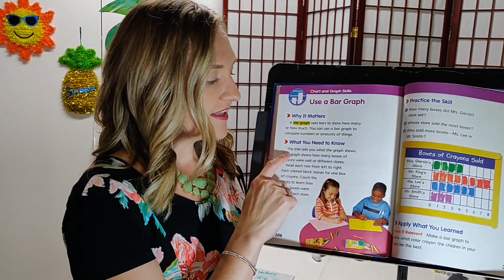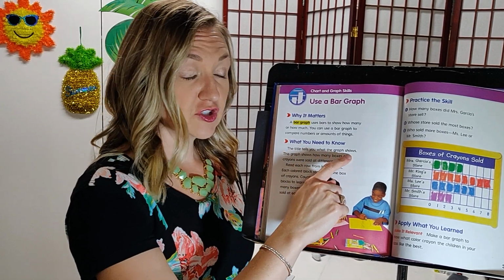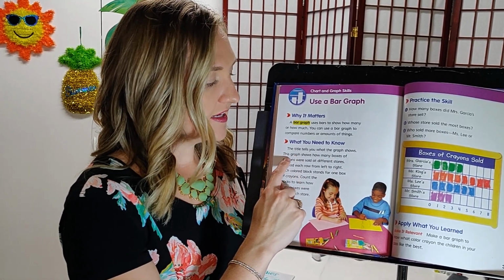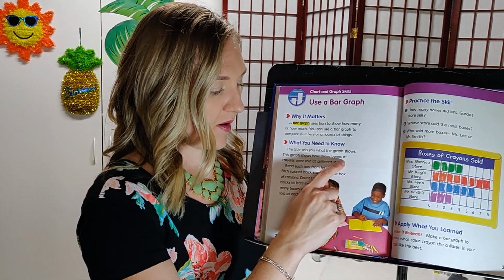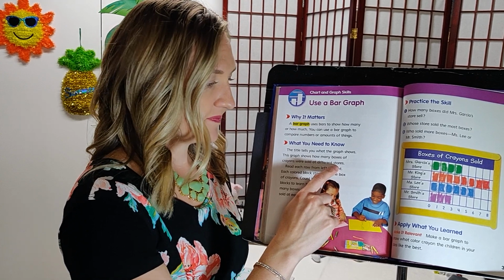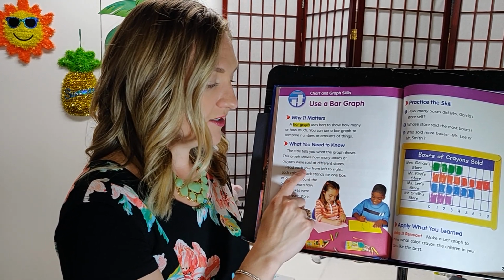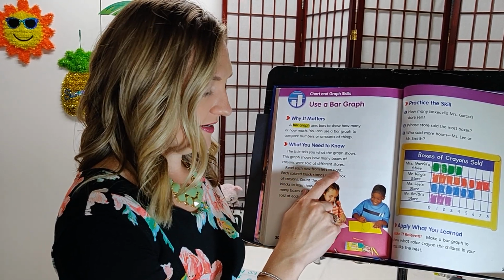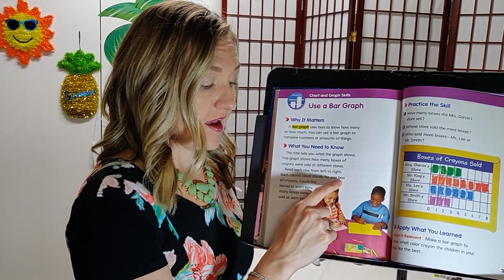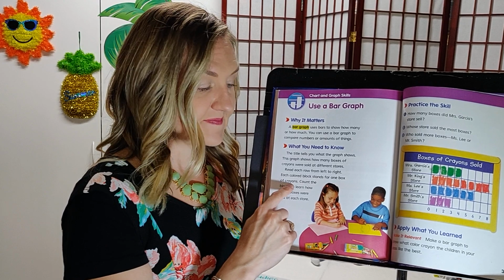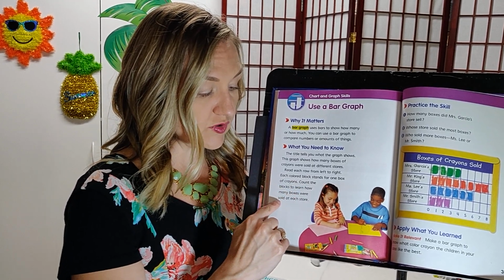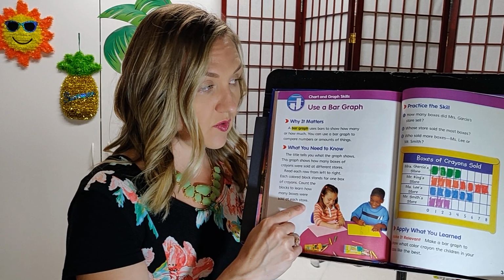It says, the title tells you what the graph shows. The title means the name of the bar graph. This graph shows how many boxes of crayons were sold at different stores. Read each row from left to right. Each colored block stands for one box of crayons. Count the blocks to learn how many boxes were sold at each store.